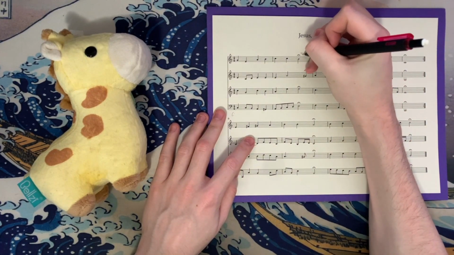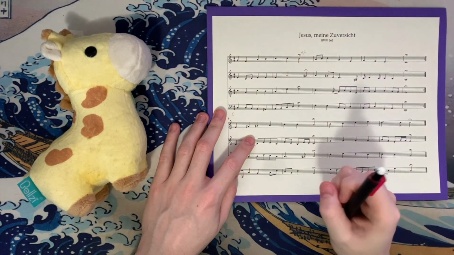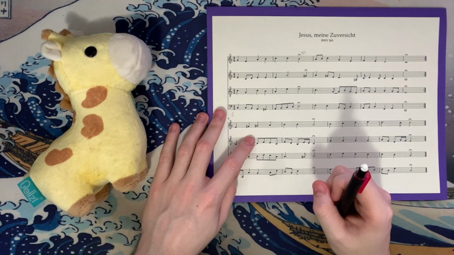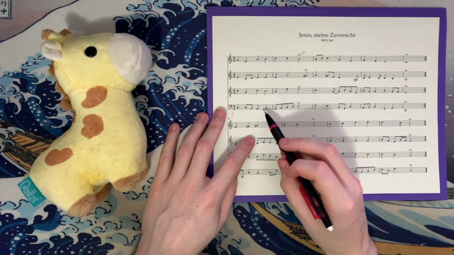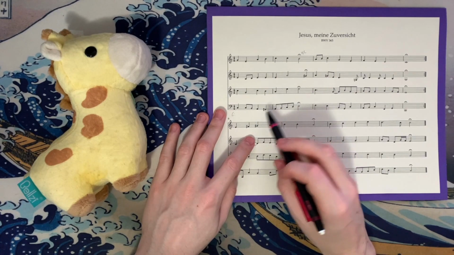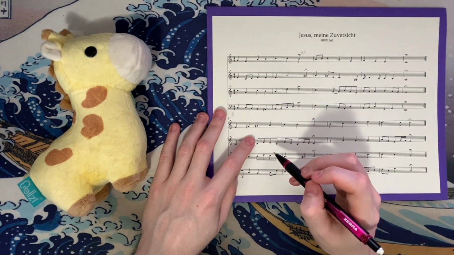However, the first cadence that we have is a half cadence in the key of A minor. So we're looking for a point in which we modulate, and I reckon it happens before this G sharp. Sometimes it happens after, but in this case I feel like it's happening before.